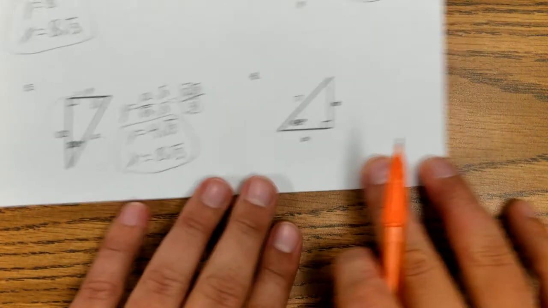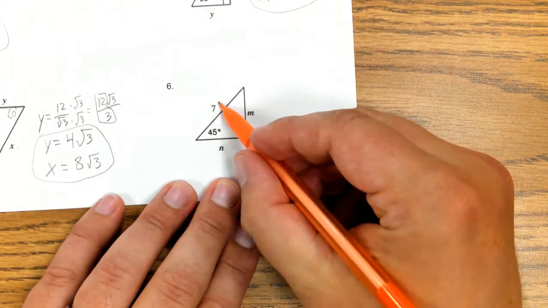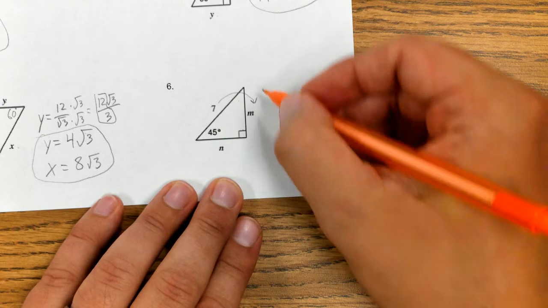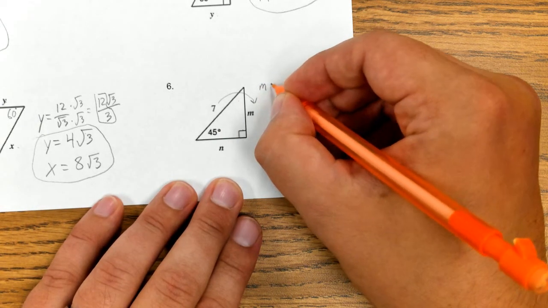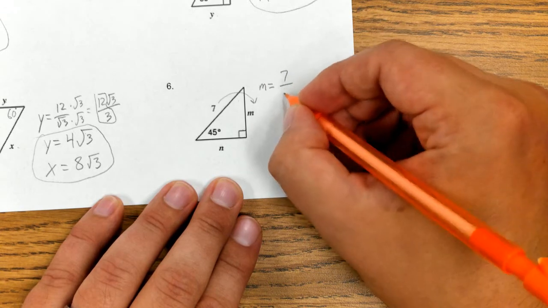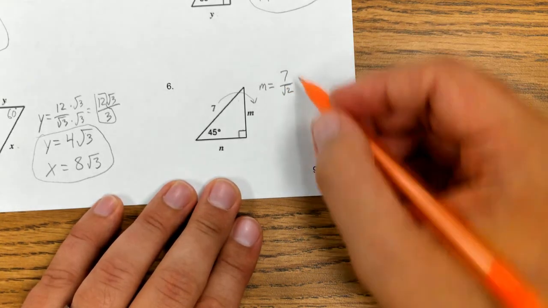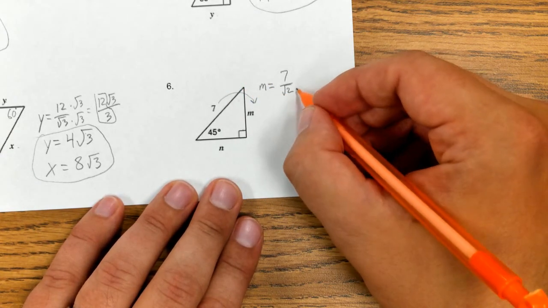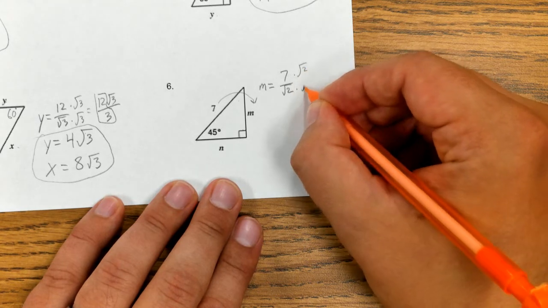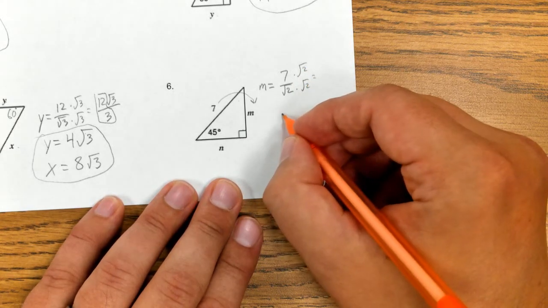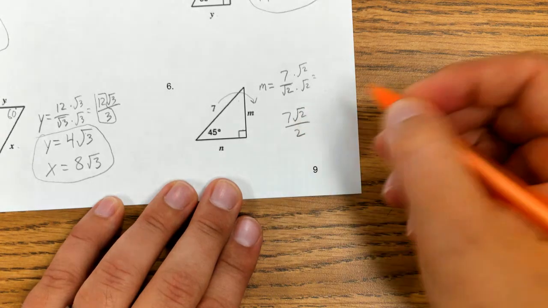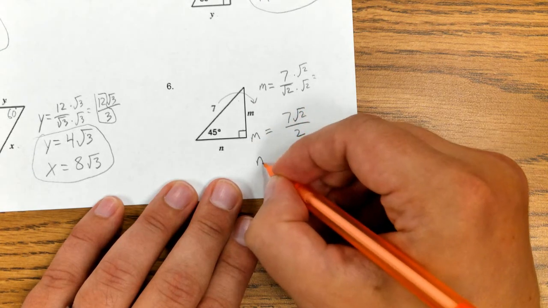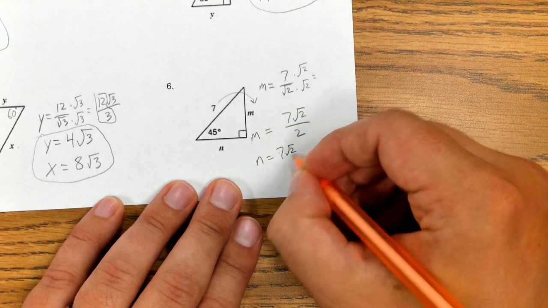Looking at the last one here, number 6. Again, to go from the hypotenuse to the shortest side, this is a 45, 45, 90. So both m and n are going to equal 7 divided by the square root of 2. And again, that's going back to the previous 45, 45, 90 triangle that we had. I would then multiply top and bottom by the square root of 2. And I'm going to get 7 square root of 2 over 2. And there's nothing you can do to simplify that. So our m and our n are both going to equal 7 square root of 2 over 2.